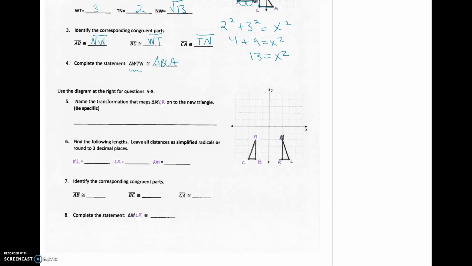All right, so very similar here in 5 through 8. What type of transformation is this? Well, if I look at it, that's a reflection. So when it says be specific, I need to include that it is a reflection and then the line of reflection. So if I double check, it's being reflected over the y-axis. So I'm going to say reflection over y-axis.